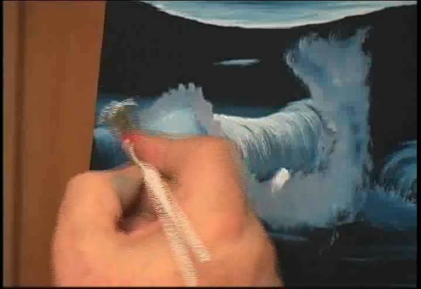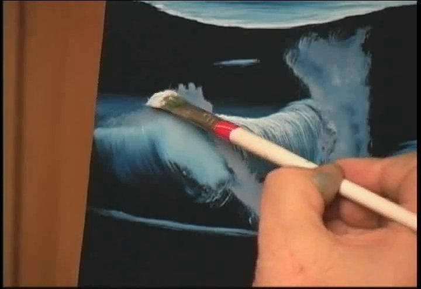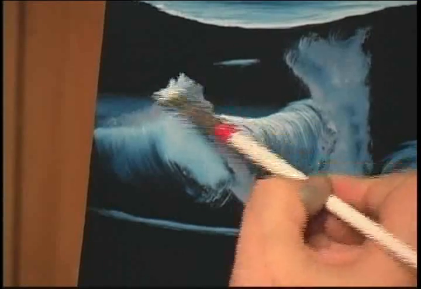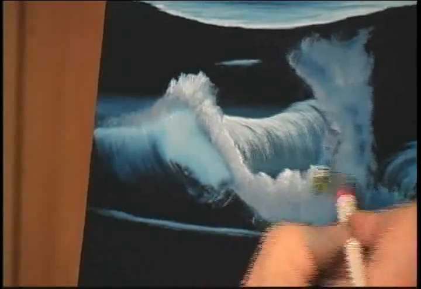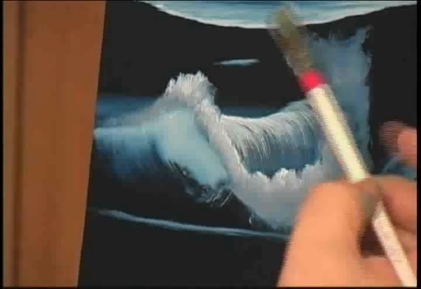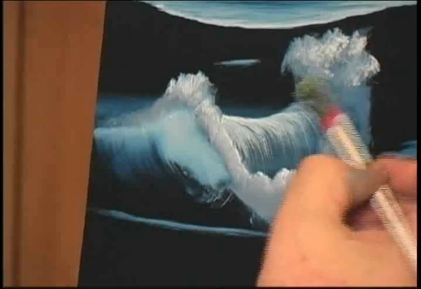See my hand? I hope you can see it. I'll try to go this way. Coming back down. You see, I'm just highlighting the very edges. I'm not trying to make the whole thing white.